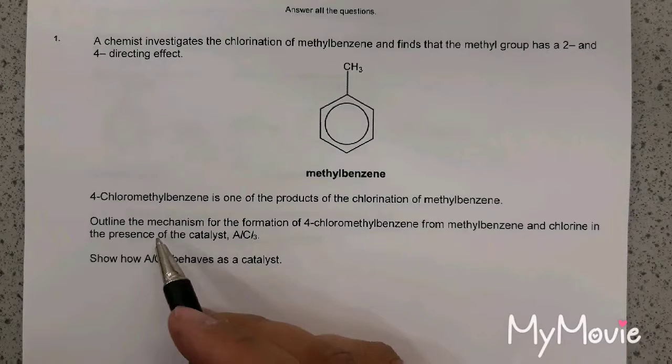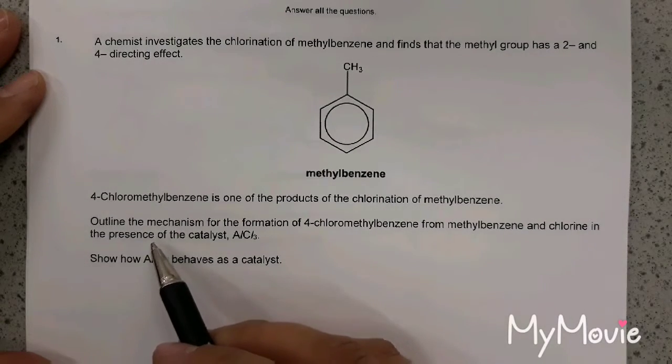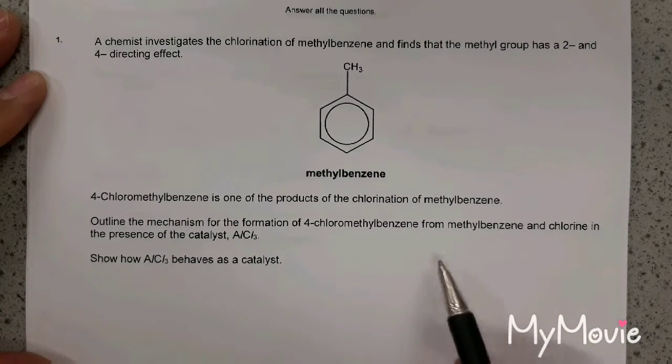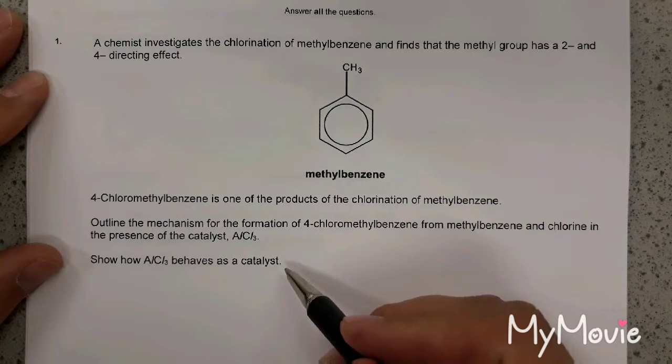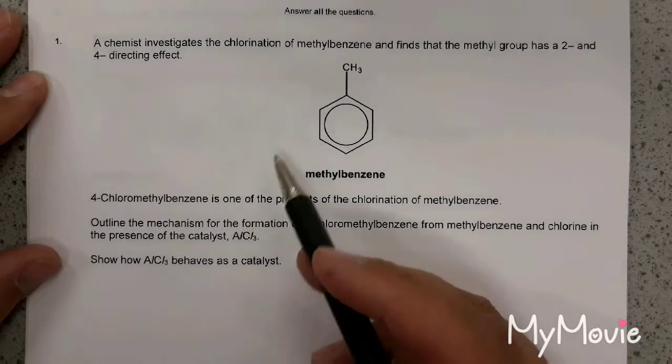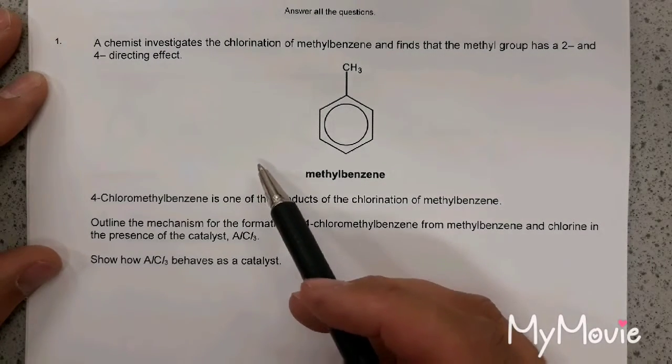4-chloromethylbenzene is one of the products of the chlorination of methylbenzene. Outline the mechanism for the formation of 4-chloromethylbenzene from methylbenzene and chlorine in the presence of the catalyst AlCl3, and show how the AlCl3 behaves as a catalyst. So let's just look at a few important points in the question.